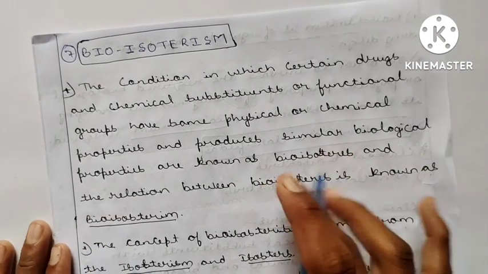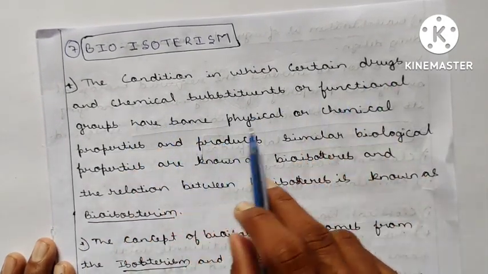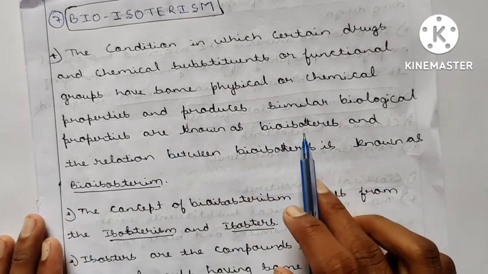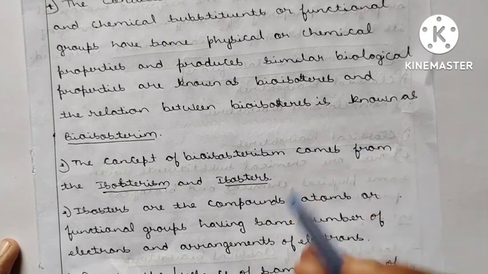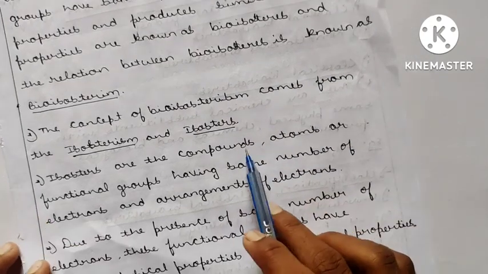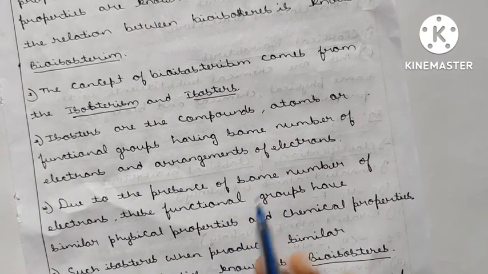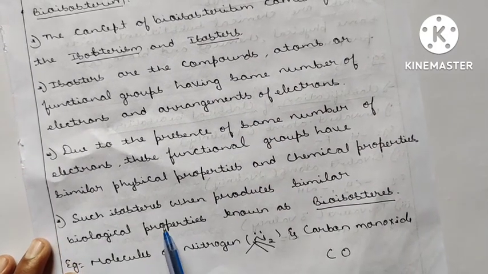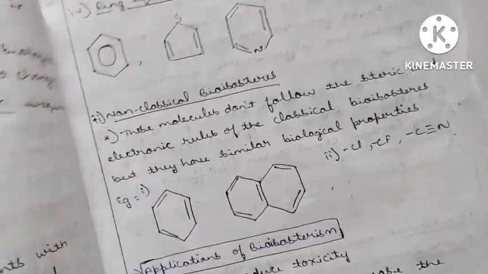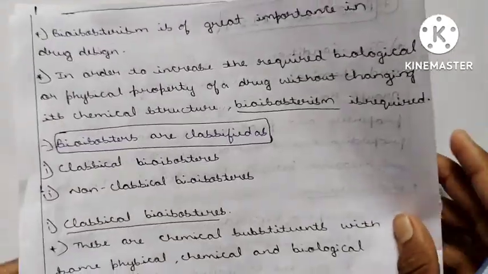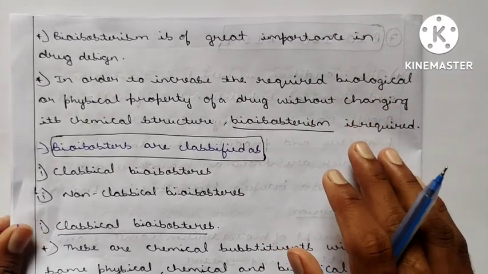Now let's discuss the notes. The condition in which certain drugs, chemical substances or functional groups have the same physical or chemical properties and produce similar biological properties, these are known as bioisosters, and the relationship between these is known as bioisosterism. The concept of bioisosterism comes from isosterism and isosters. Clear? You go through this; these are very simple. The main important concept I have explained to you is about nitrogen. Don't worry about the notes, I will add them in the description. Go and download them. Bioisosterism plays a vital role in drug design.